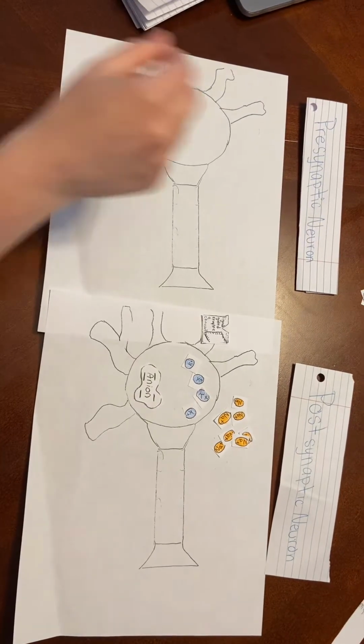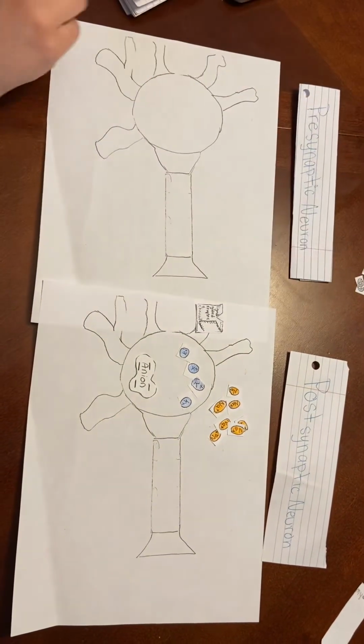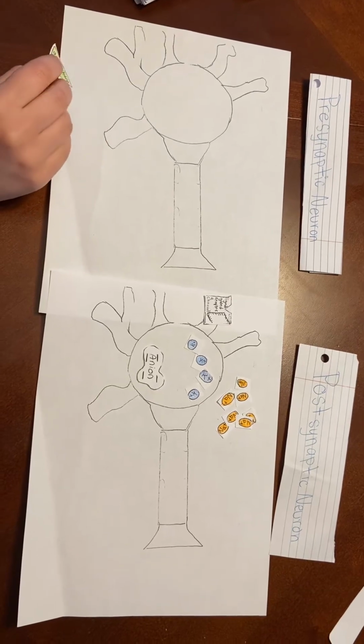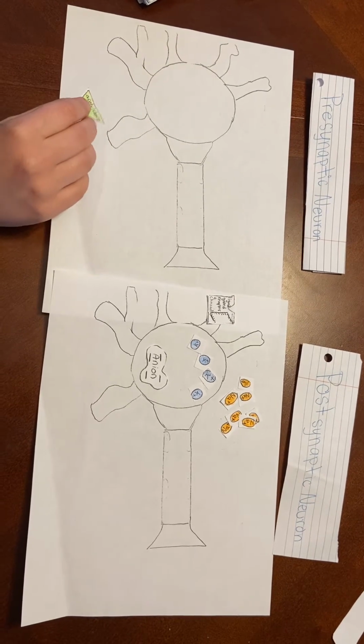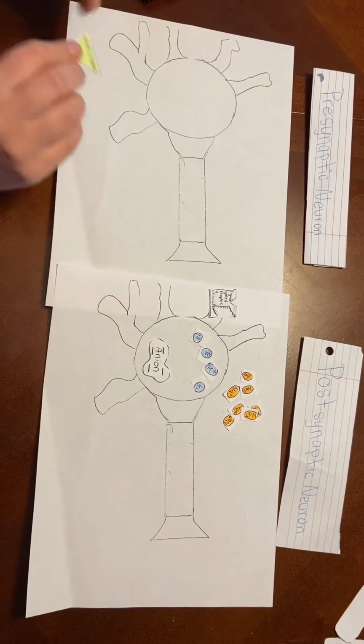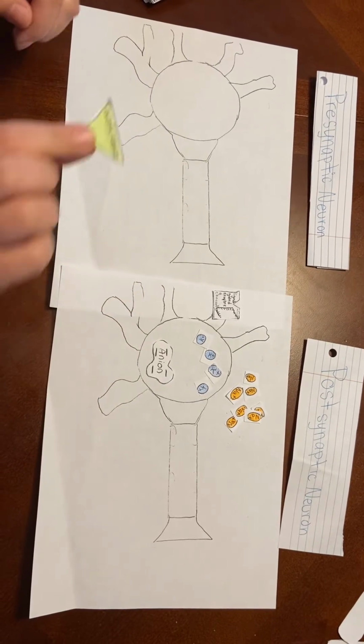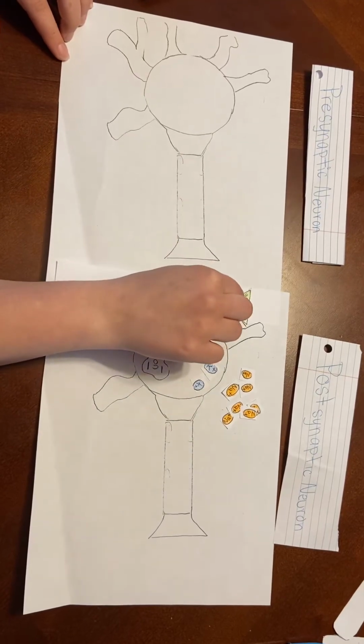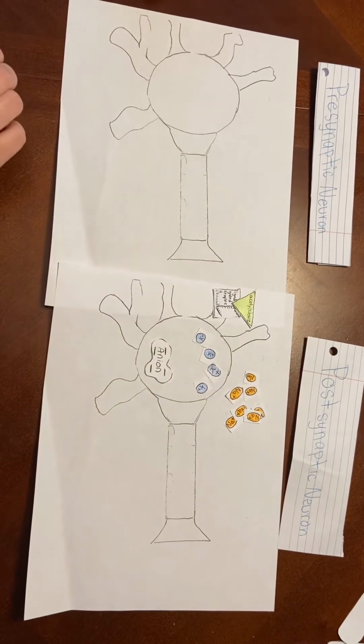And then from there, acetylcholine gets released from the presynaptic neuron, and acetylcholine will bind to the ligated receptor on the postsynaptic neuron. So we have acetylcholine, and then it goes through the presynaptic, and it binds to the ligated receptors.